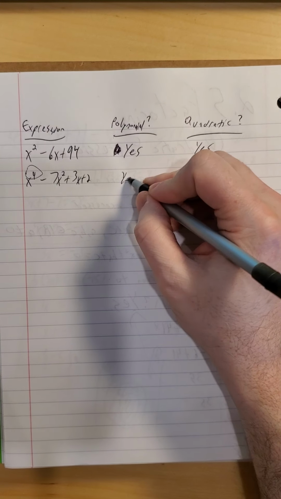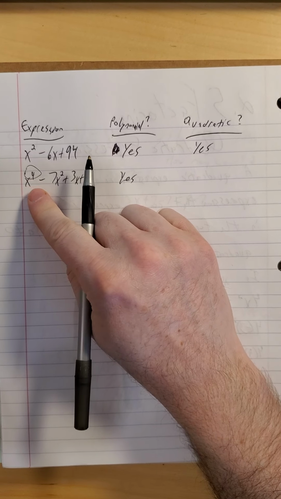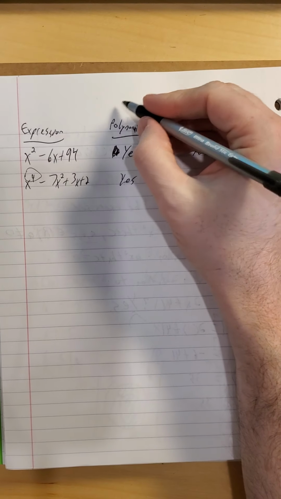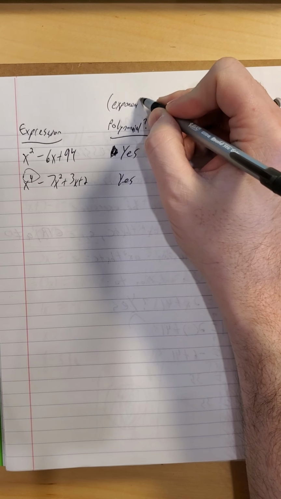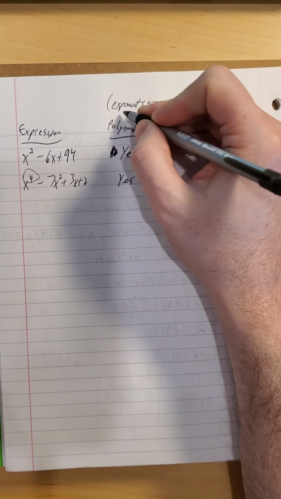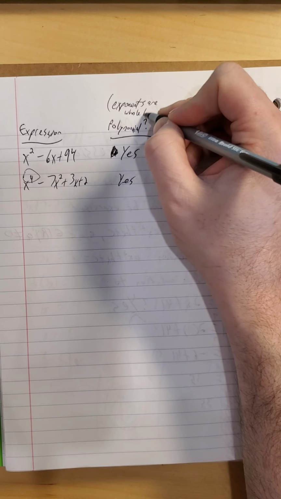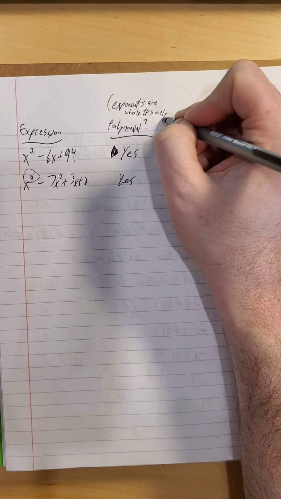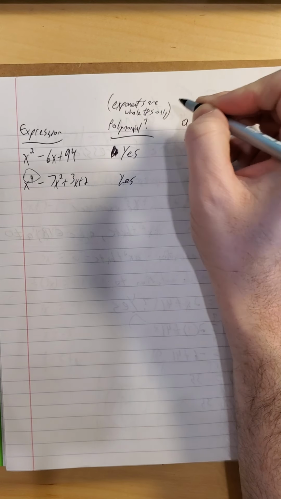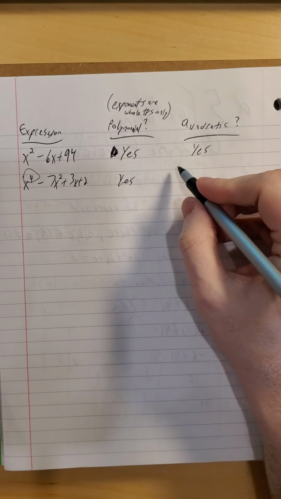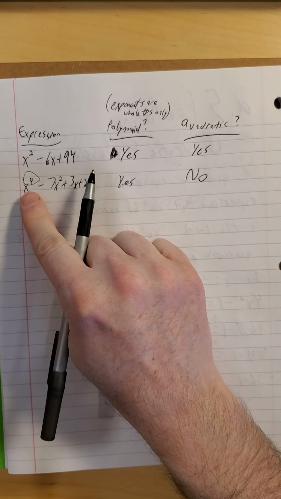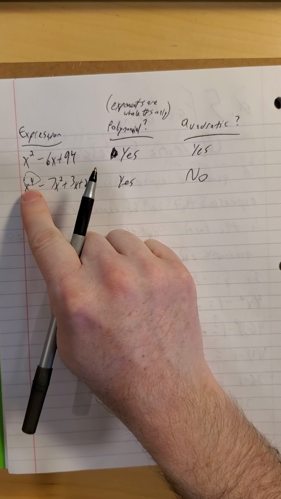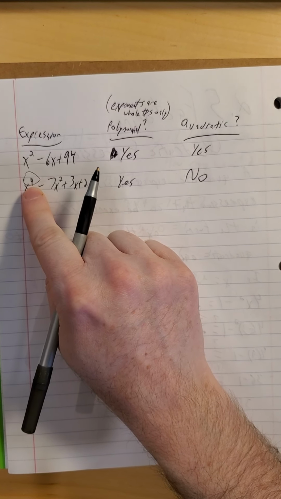This is still a polynomial. So polynomials, hopefully you remember from your previous coursework, exponents are whole numbers only. However, this is a definite no for quadratic. Leading exponent is a 4, not a 2.